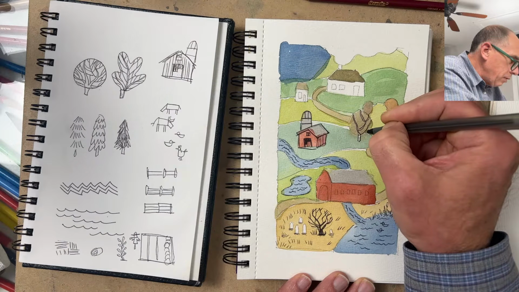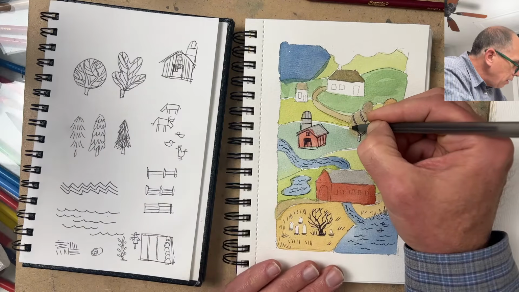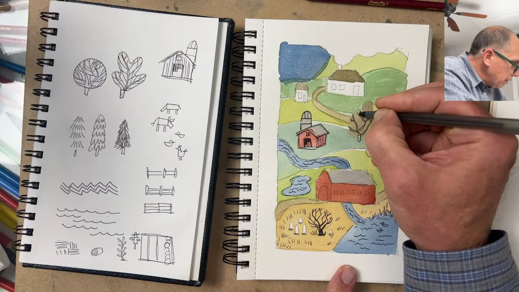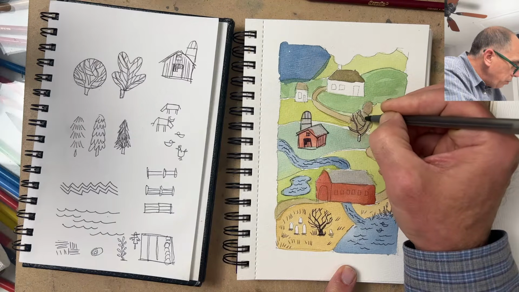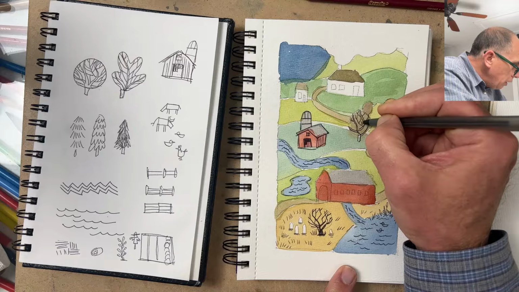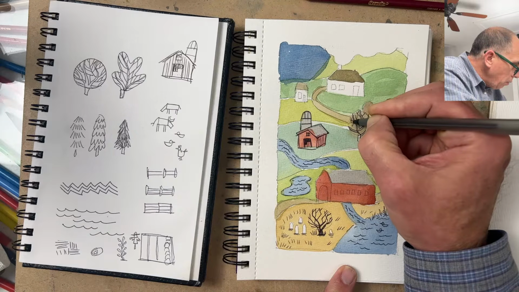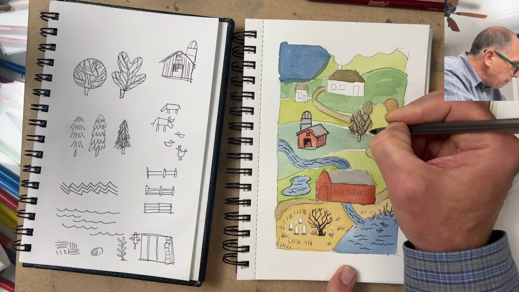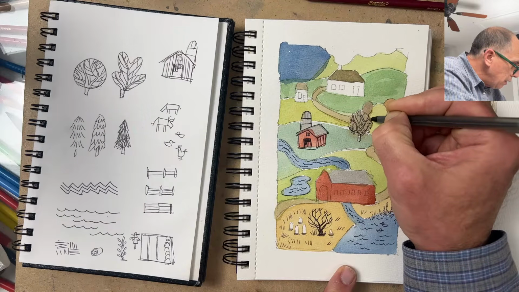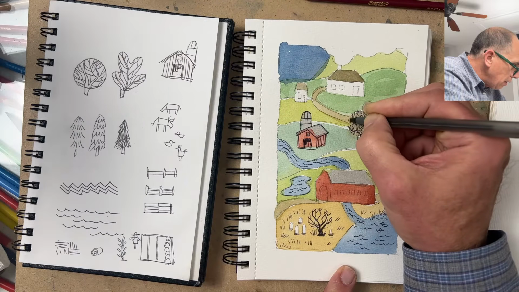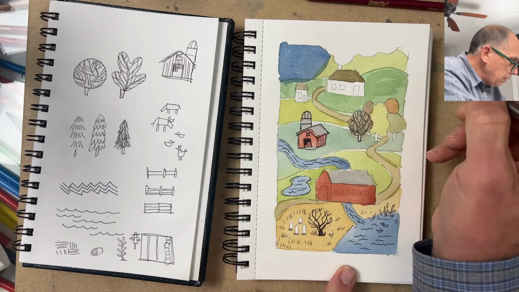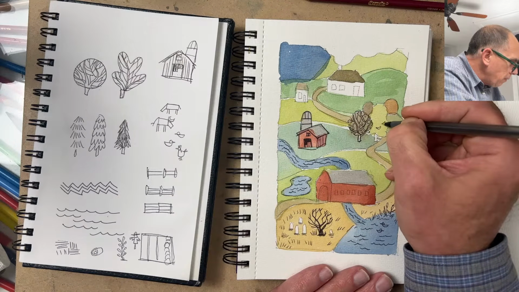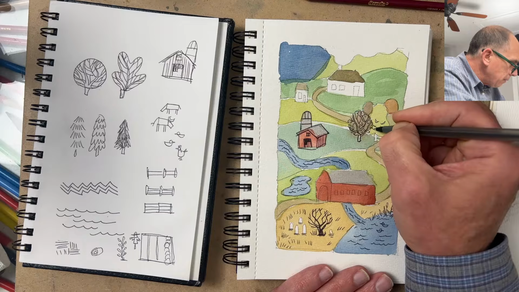So I'm just matching what I have over here, almost just like what I did down here, but now I'm going to make these branches here. And you could even, look at that, intermix some leaves here. They don't have to be all branches, you see? That's going to be our forest here. And then over here, what if we made some leaves like this?